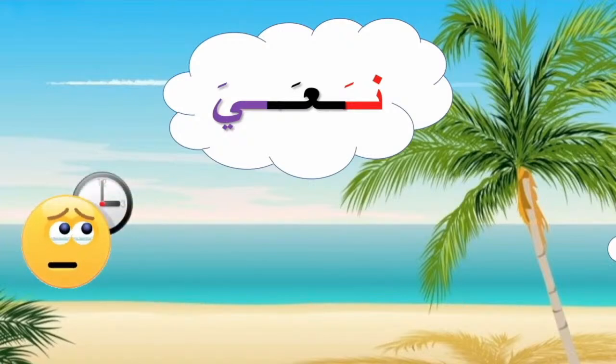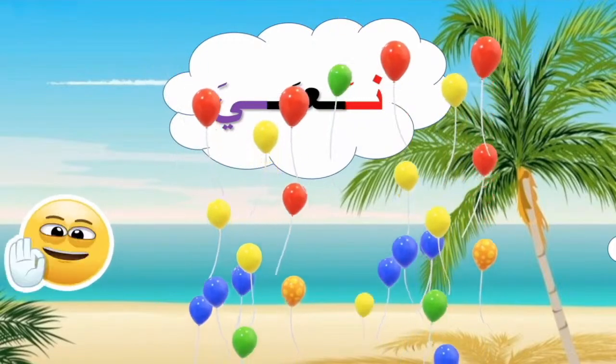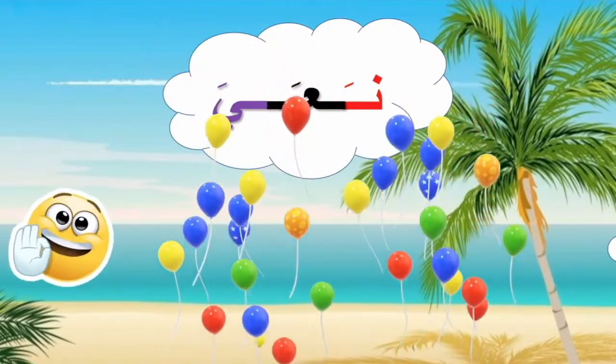Okay, so the way to read this word is na, a. Together, na'a. And then we have ya, na'aya. MashaAllah, excellent job. I'm sure you guys got it right, inshallah. Okay, moving on to another example.